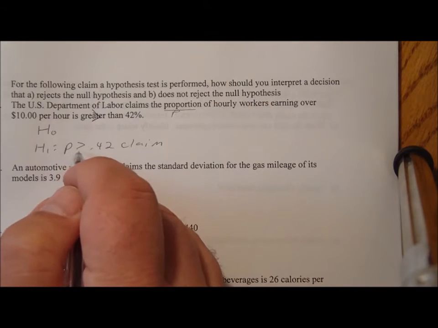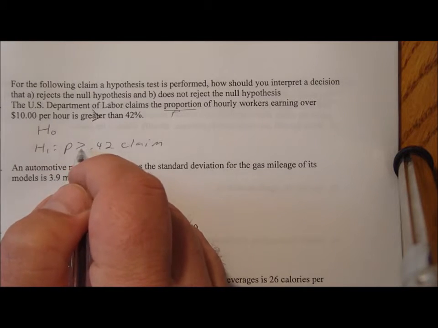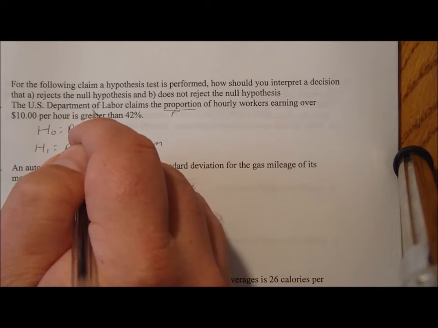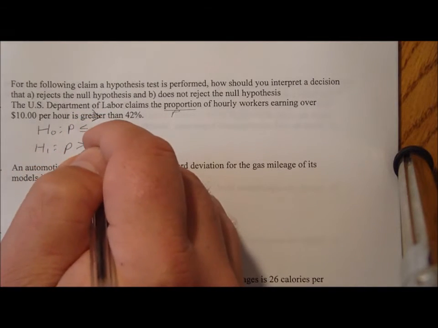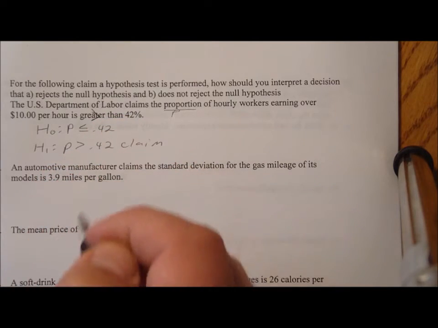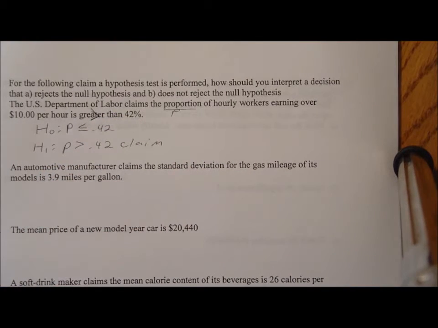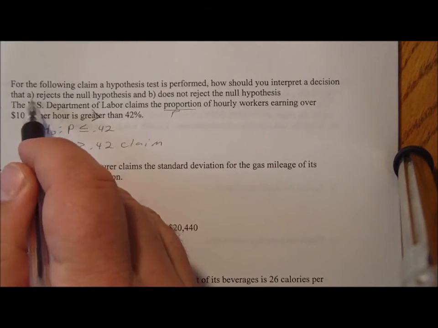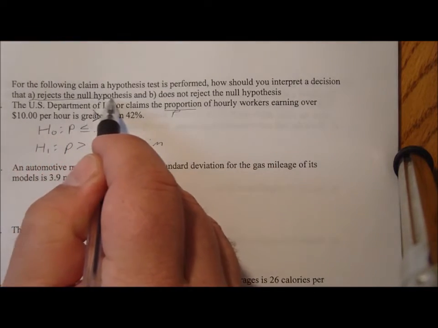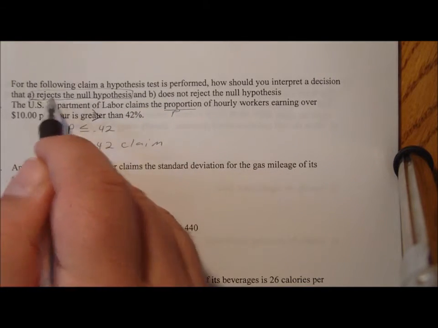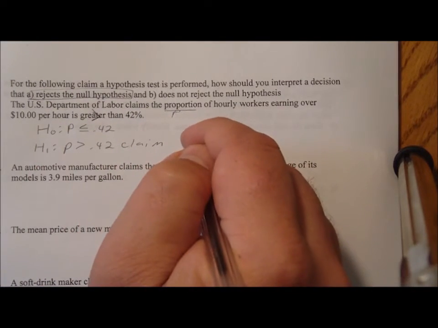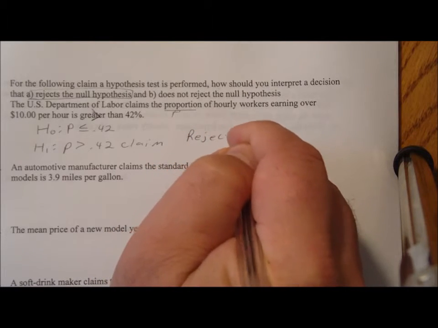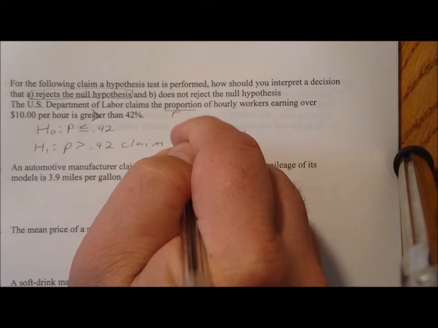This goes with the alternative because it does not contain the equality. Our null hypothesis is that P is less than or equal to 0.42. This is our starting point. This is our hypothesis. The direction here says that we're going to make a decision that rejects the null hypothesis. So what we're going to do is say reject the null. This is part A.